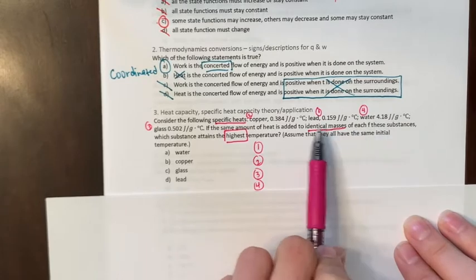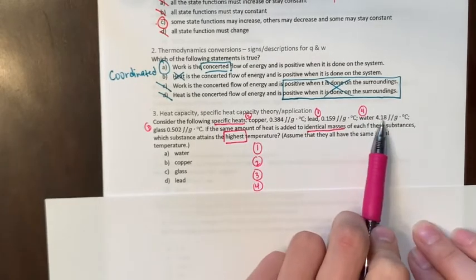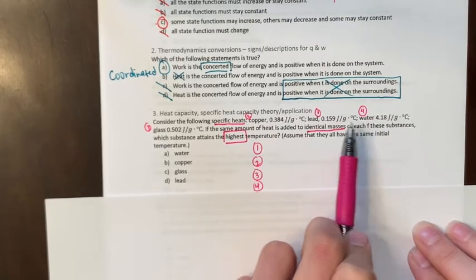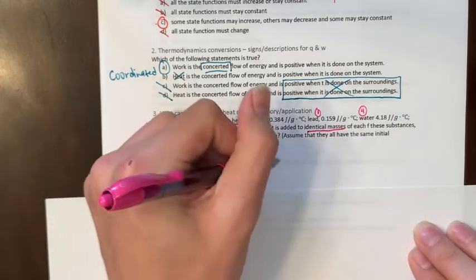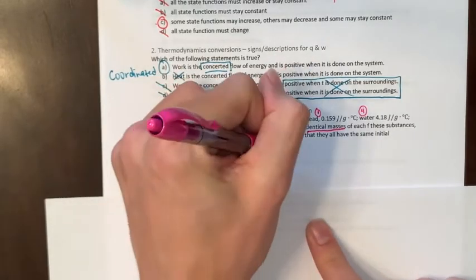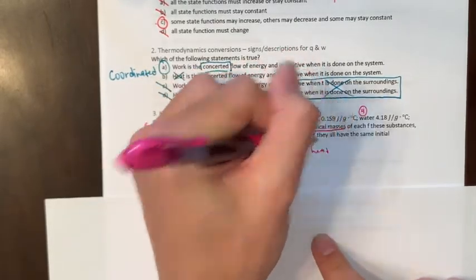So if they're all getting the same amount of heat, that same amount of heat is only going to make the high number rise a little, but it's going to make the small number's temperature rise a lot.